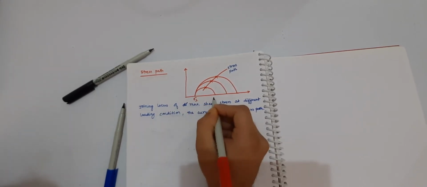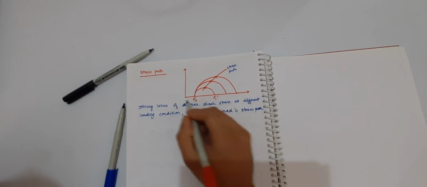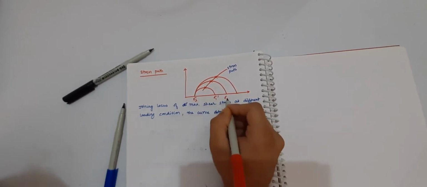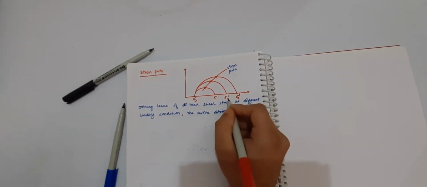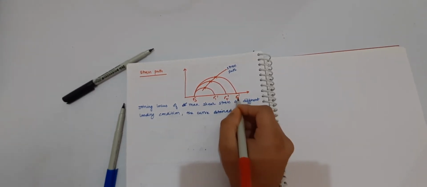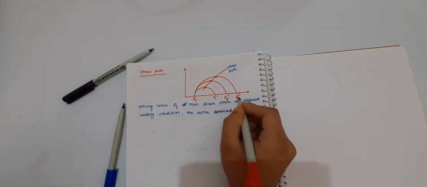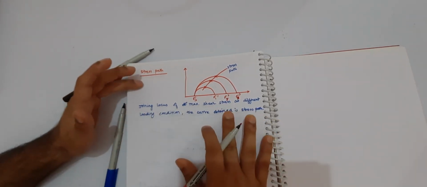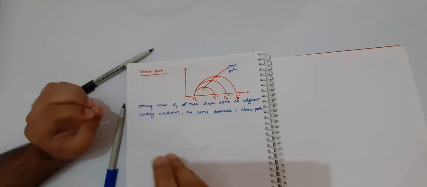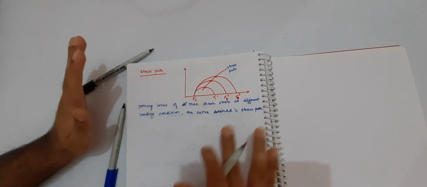We know this is sigma 3, the minor principal stress, and these are sigma 1 only, the major principal stresses. Now from here all the triaxial test topics are completed.